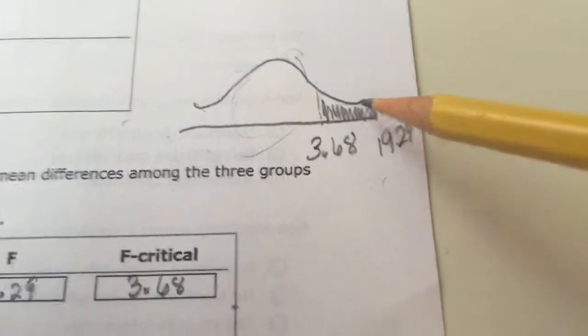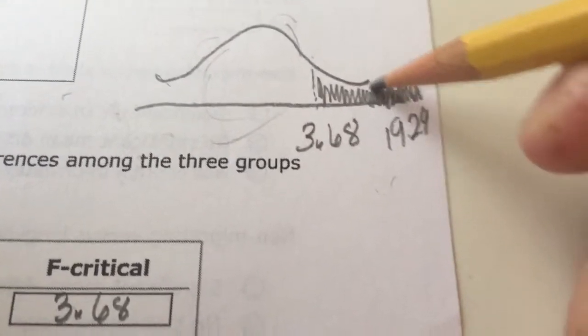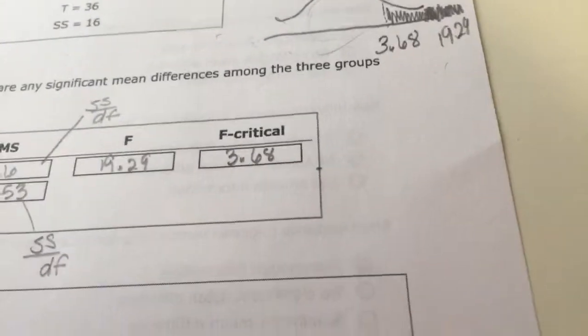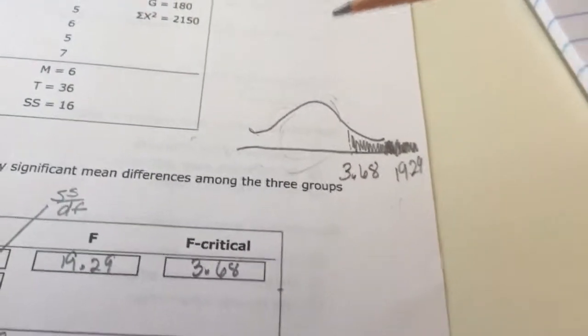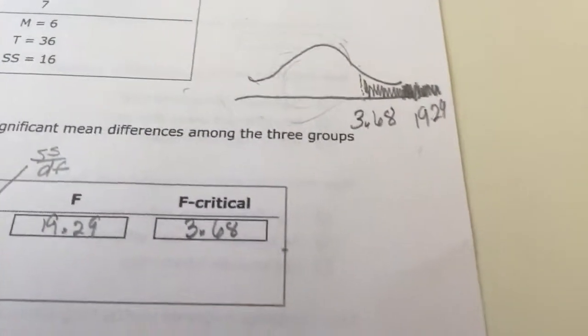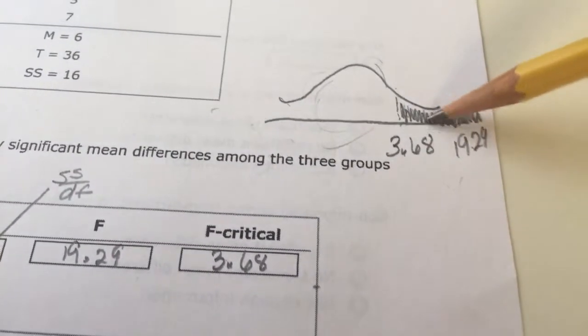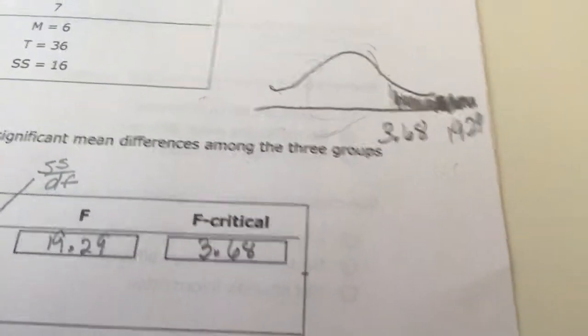I'm going to put that way out here so we know it definitely falls in the dark shaded area. And that's how you know if you reject the null or you fail to reject. Again, if it falls in the white area, you fail to reject. Null hypothesis always means there is no difference. So because it falls in the shaded area, there is a difference. So we're going to reject the null that there's no difference.